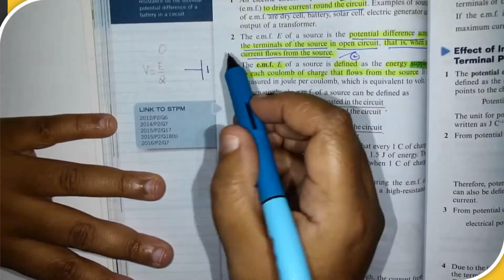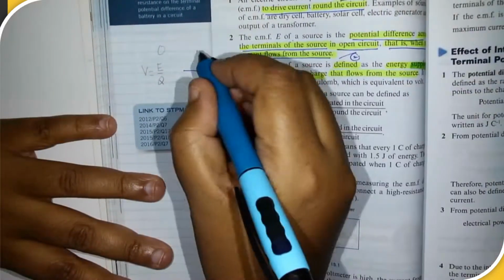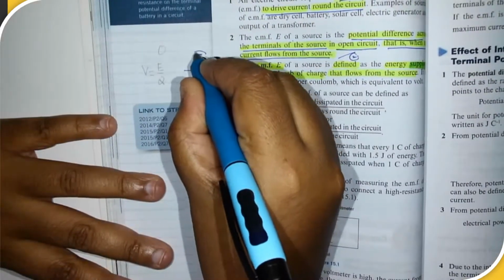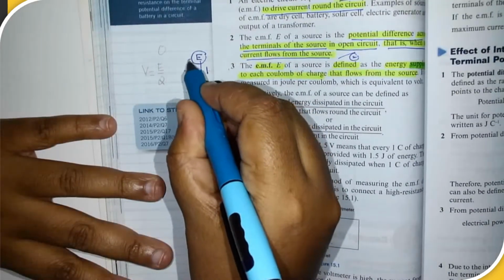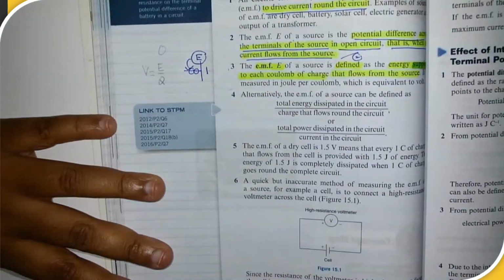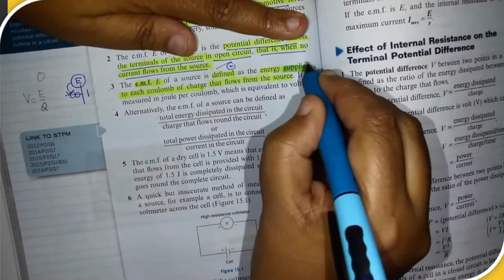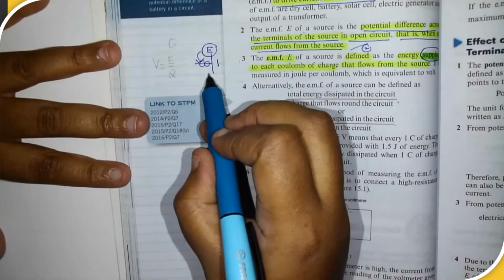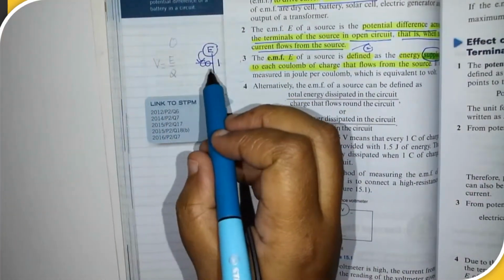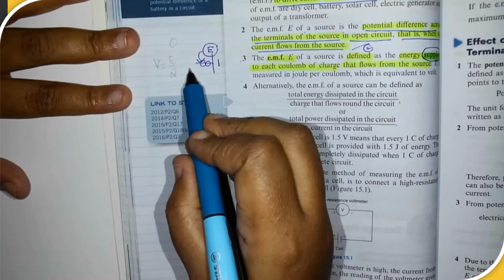So the energy supplied to each coulomb of charge that flows from the source is the EMF. They use the word supplied because energy has to be supplied to the charge in the battery.